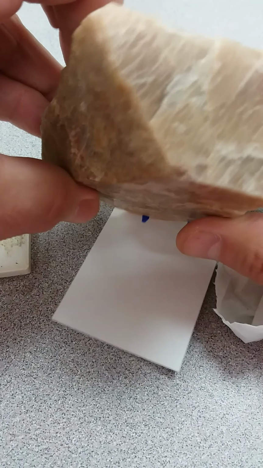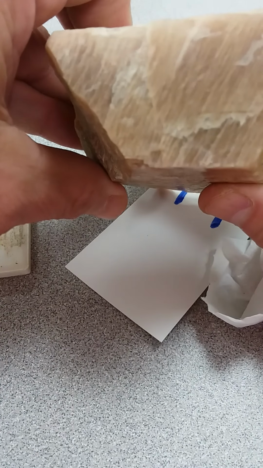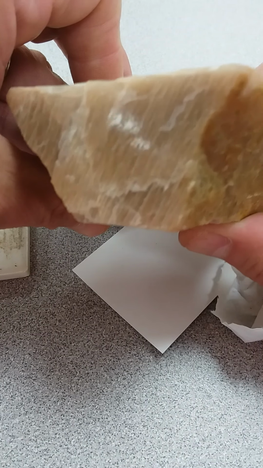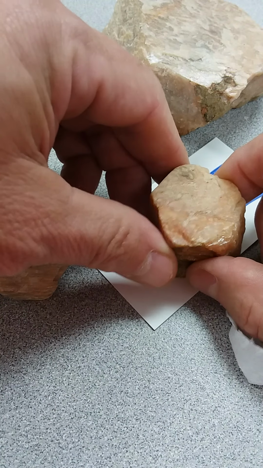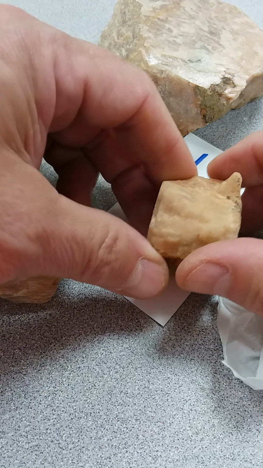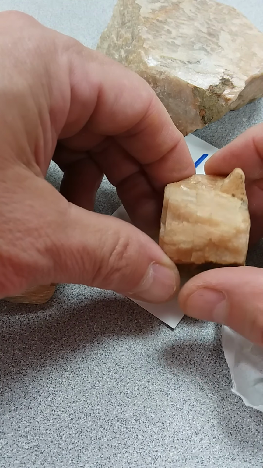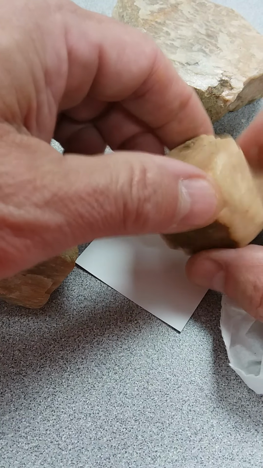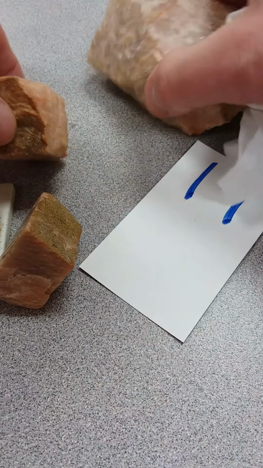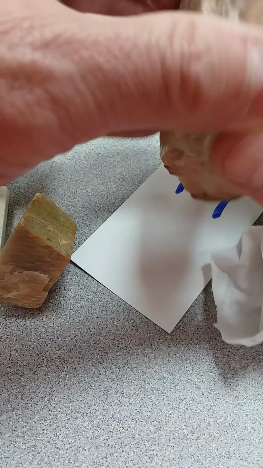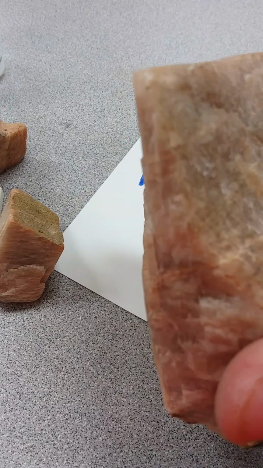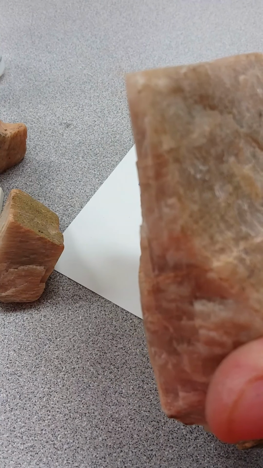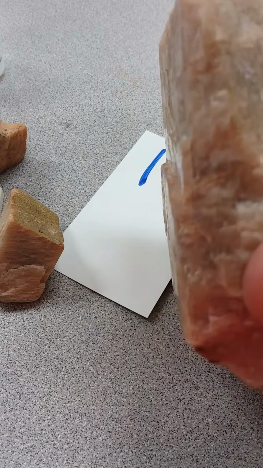So let's see if this has any. And in fact, that is a cleavage surface as well, as we're seeing it catch the light. Here are a couple smaller pieces of that, and we can see the same thing. We're catching the light with that surface there, and we're catching it with that surface there. But this surface, dull and not reflective. So this has two directions of cleavage, and they are meeting at a distinct 90 degree angle, as we can see right there. Even though that's out of focus, we're seeing a distinct 90 degree angle.